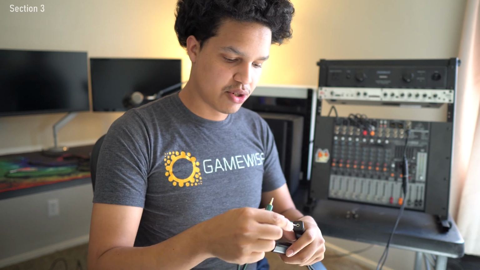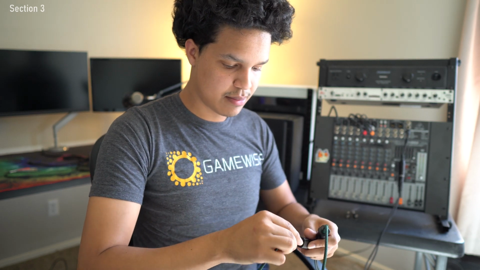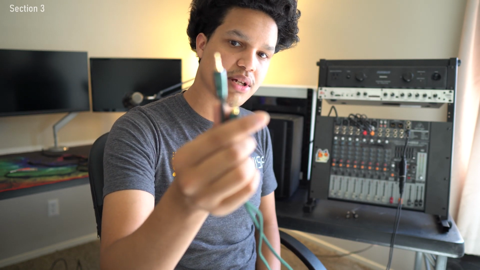I have some Green Forest Audioquest cables here, and you just plug these in. Then you plug these 3.5s into the microphone ports on the back of your PCs.